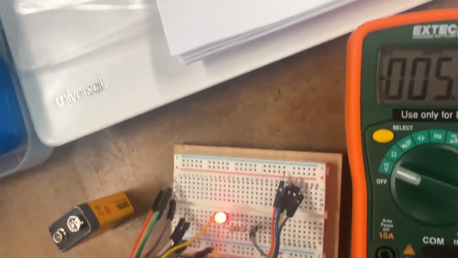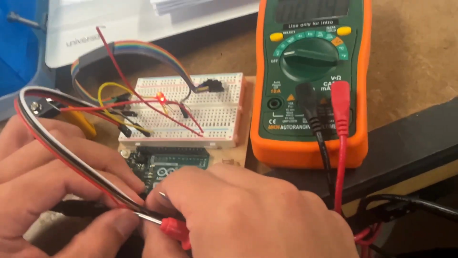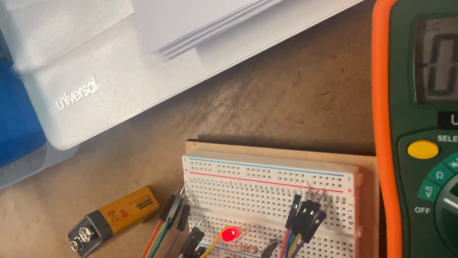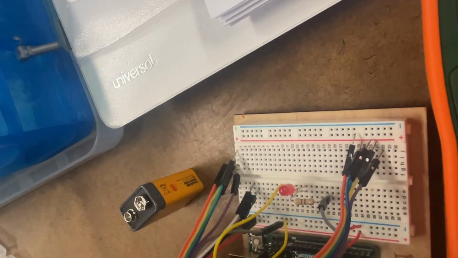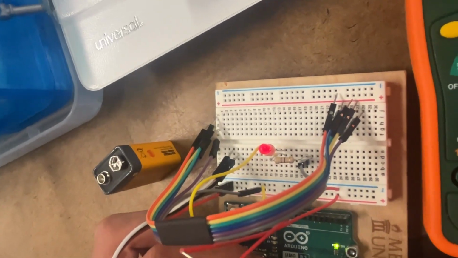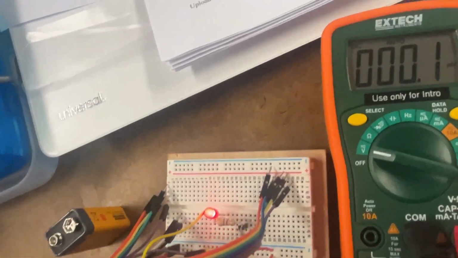Although when you move it from 5 volts to 3.3 volts, the LED is still on, but it is dimmer because of decreased current. Each one goes with their own bus. But if you move it back, you can see it's brighter. You move it back to 3.3, you can see how it has been dimmed. So that is our project.